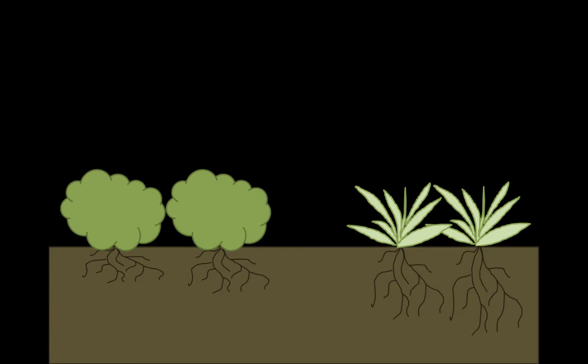Since they will die off, they won't pass along their genes, so they won't pass along the shorter roots that put them in direct competition. Therefore, that trait will essentially be selected away from.